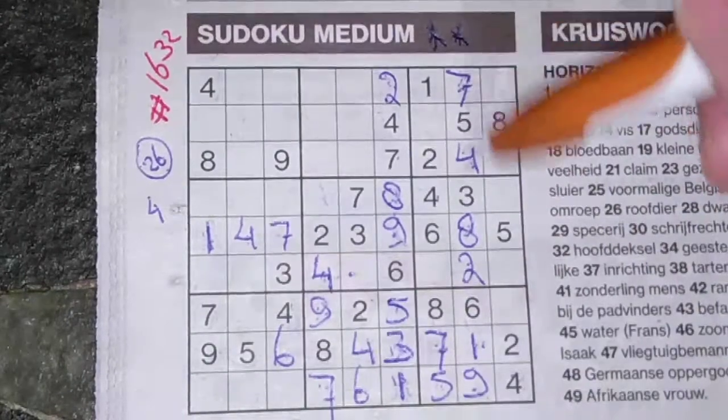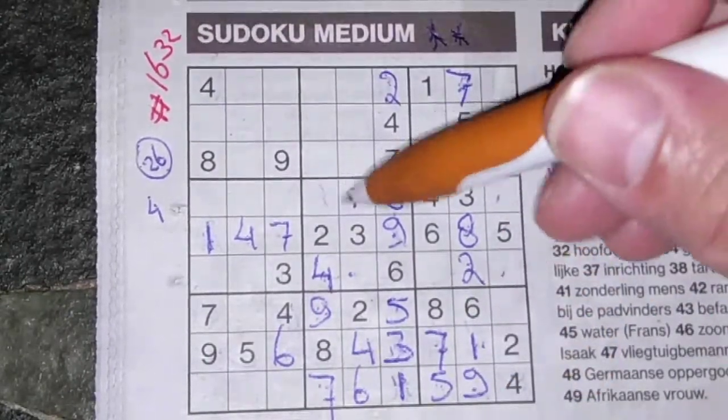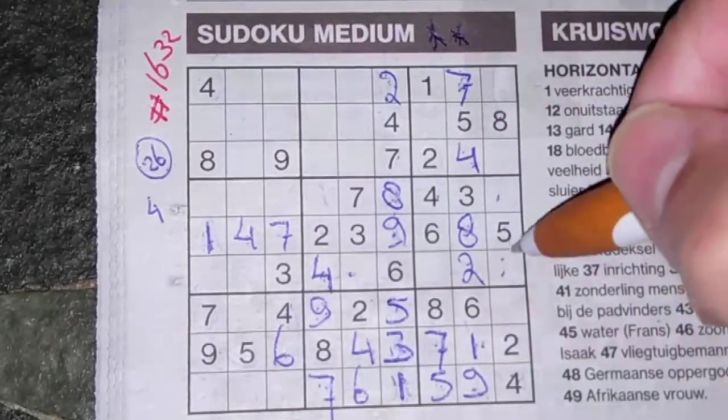1 box left in this row for the number 7. 7 in this column, 7 in the column next. So in the last column, the only 2 places for the 7 should be here or there. We see here 7, no 7 there, 7 should be there.